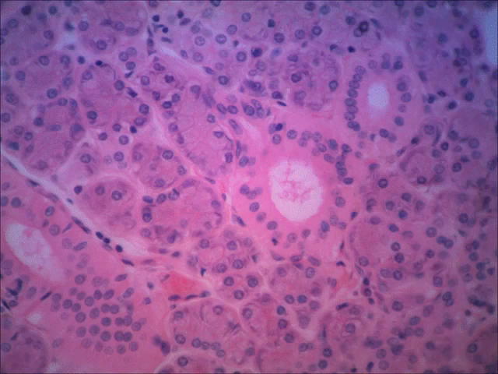Now, if we move on to the next view, it takes a minute for these to load. I apologize for that. Eventually, it will get there. Here we go. Now you can see it on high power. And the ducts are much more obvious here. So there you see a duct. Here you see another duct. And then you see several secretory clusters.